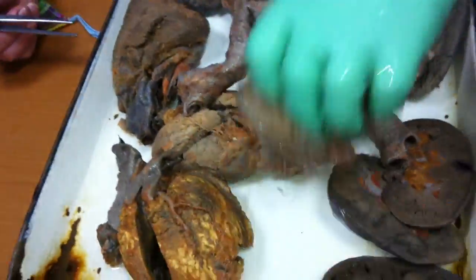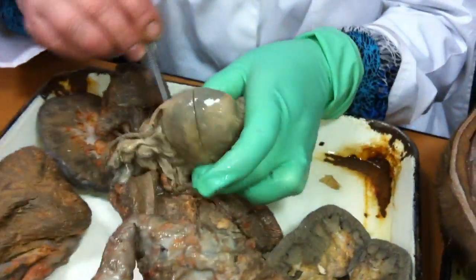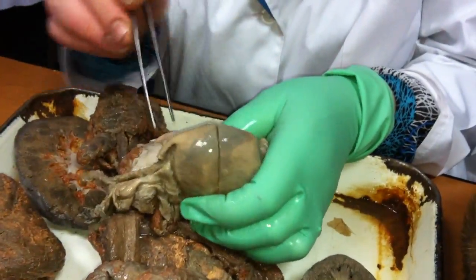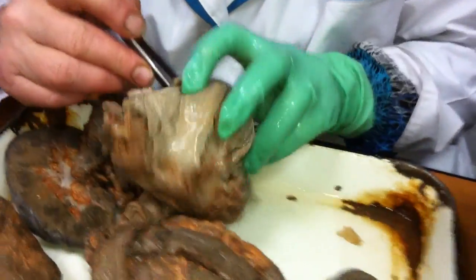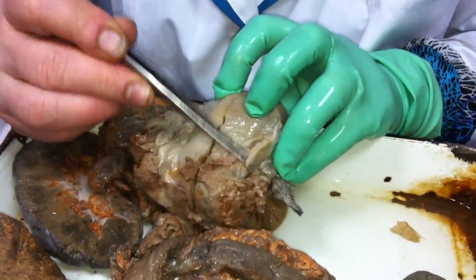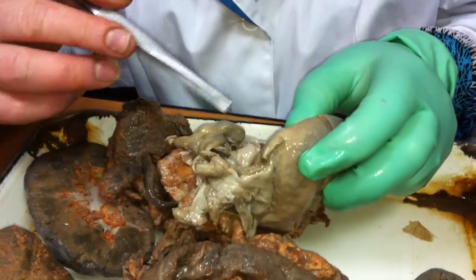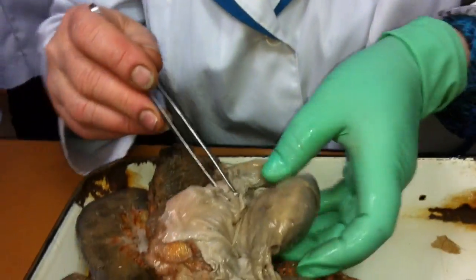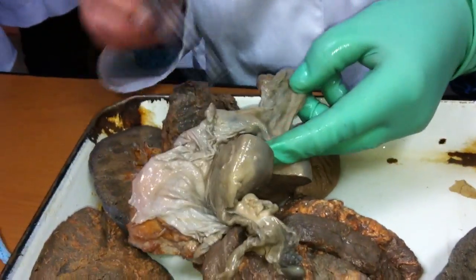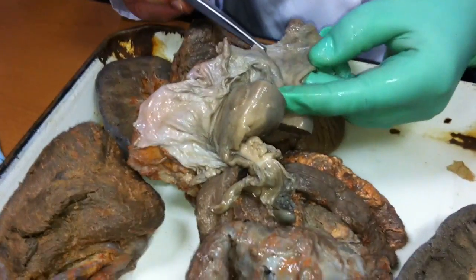Fundus of the uterus. You can see this is fundus of the uterus. Cervix of the uterus. This is cervix of the uterus. Round ligament of the uterus. You can see this is ligamentum latum, broad ligament.